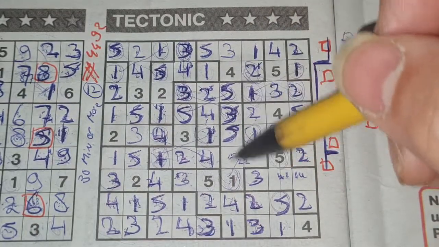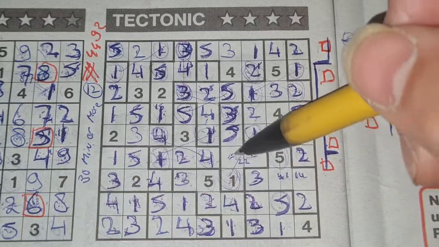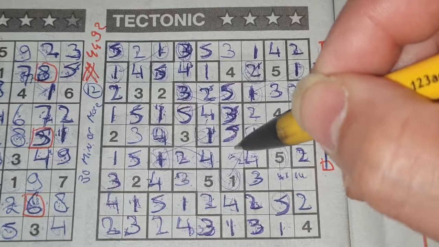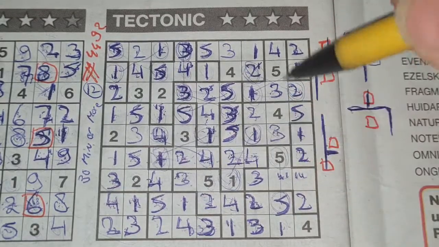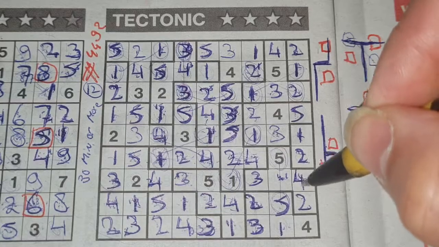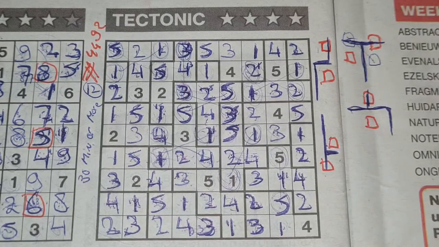2 boxes left in this area for number 2 and the 4. We have a 4 there. No 4 there. 4 should be here. And the 2 goes there. Now we have a 4 here. So this box can't be 4 anymore. That box should be a 4. And this box should be a 1.